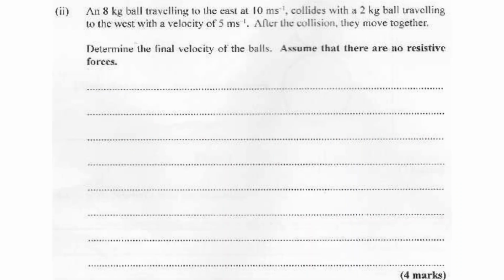Part 2 of part C for 4 marks. An 8 kilogram ball traveling to the east at 10 meters per second collides with a 2 kilogram ball traveling to the west with a velocity of 5 meters per second. After the collision, they move together. So you're to determine the final velocity of the balls, assuming that there are no resistive forces.